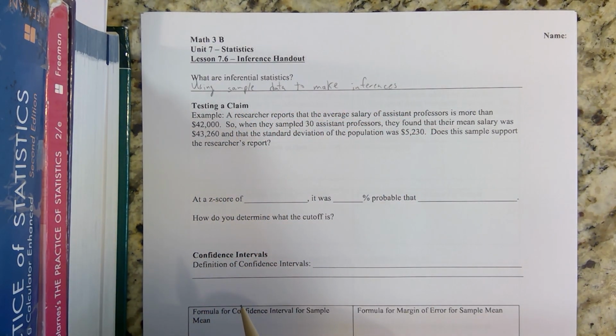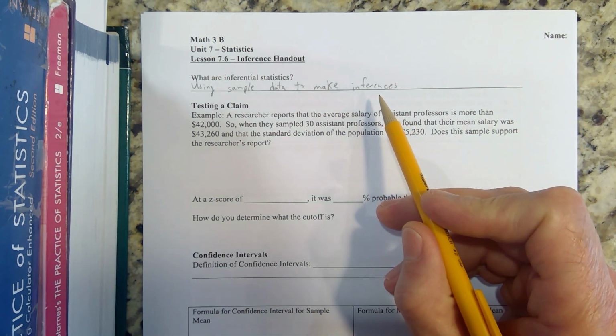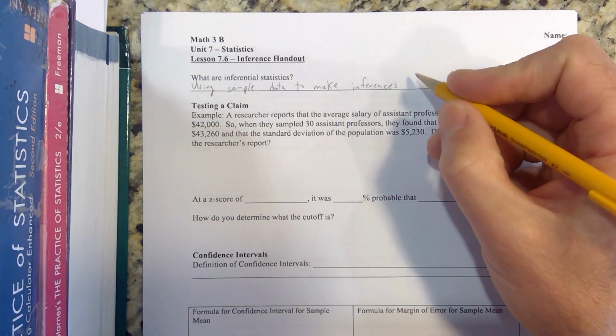And you say, well, why would we do that? Well, a lot of times populations are so large that there really is no other way to do it. We try in America to do a census every 10 years. By the way, this year is one of those years. But even then, it's very costly. It takes a lot of time, and we never really truly get everyone's data. So typically, our only option is to take a sample. And then we use that sample to make conclusions or inferences about the population.